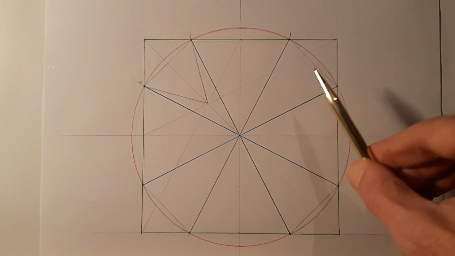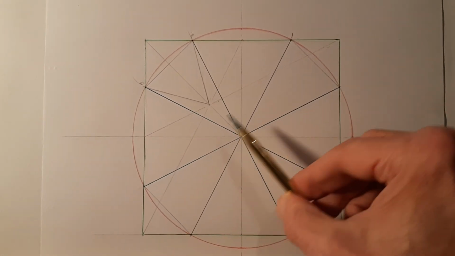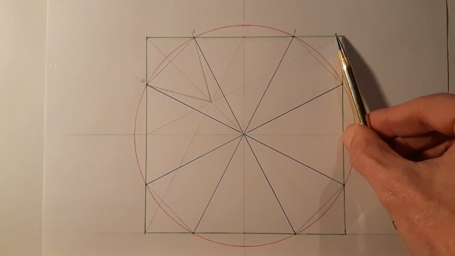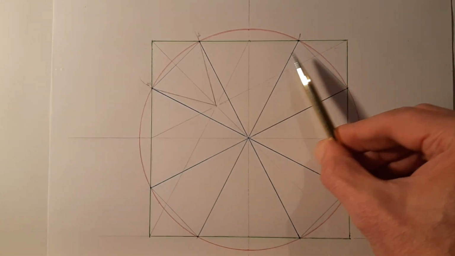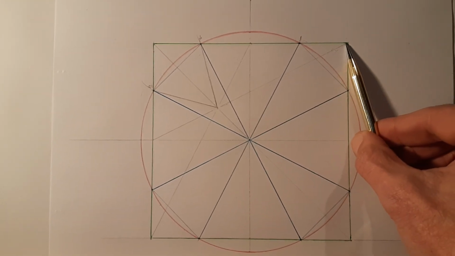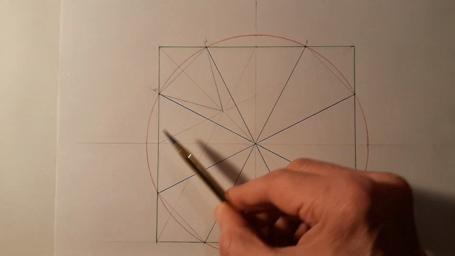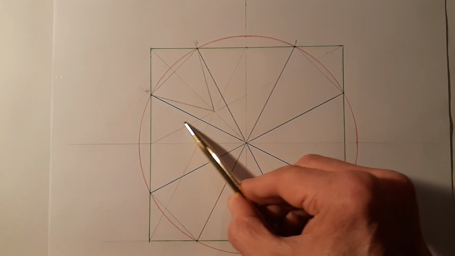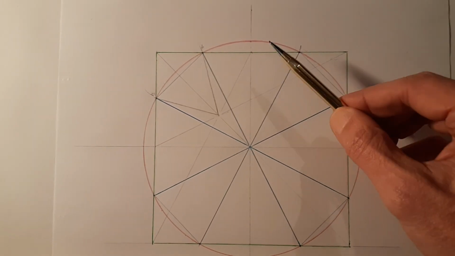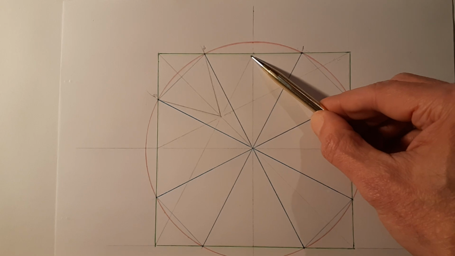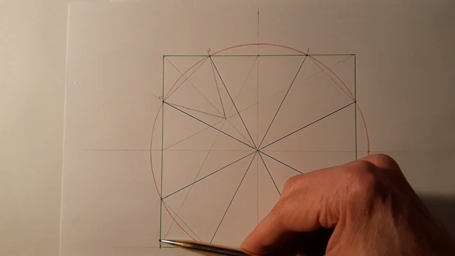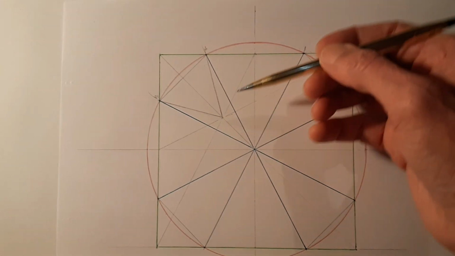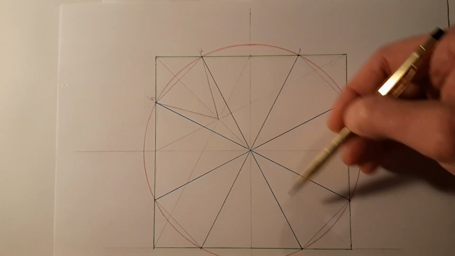I started messing around in here, looking around, and I realized if you connect a line from the corner of the square to the middle of a square, okay, and you do that again from the middle of a square to the corner of a square, where they intersect, and also the diagonal, right?